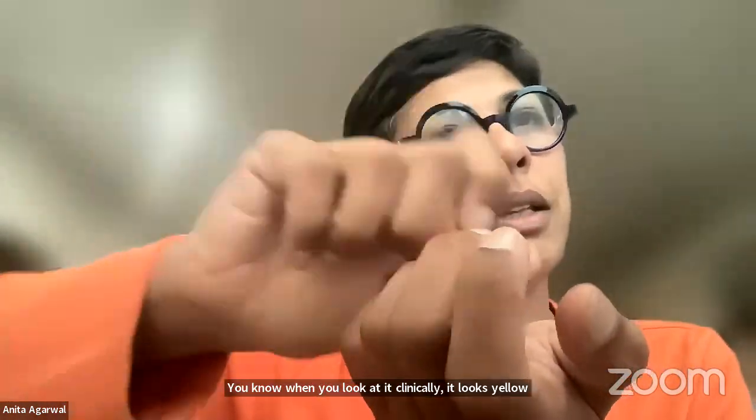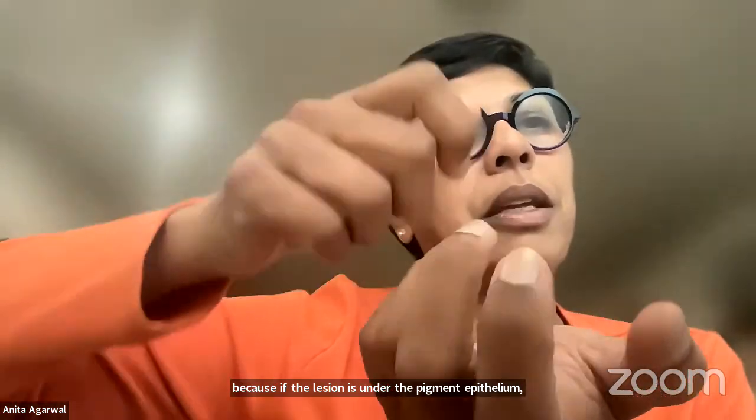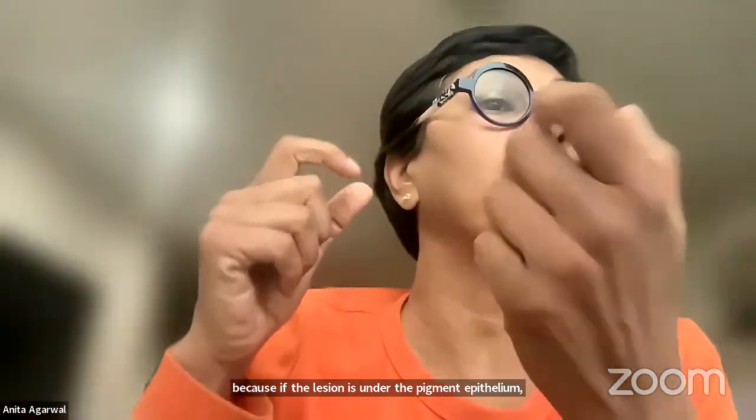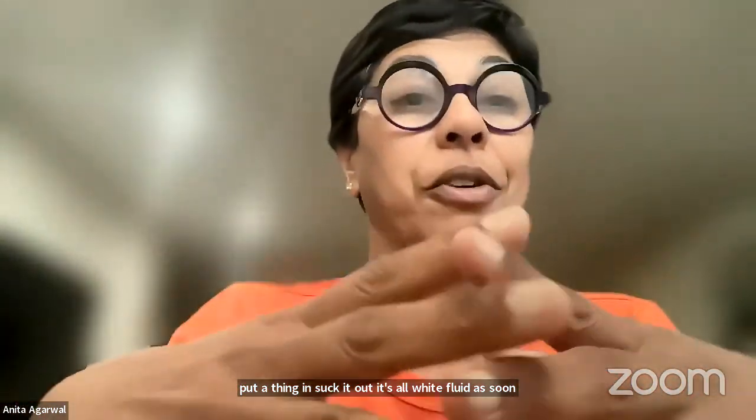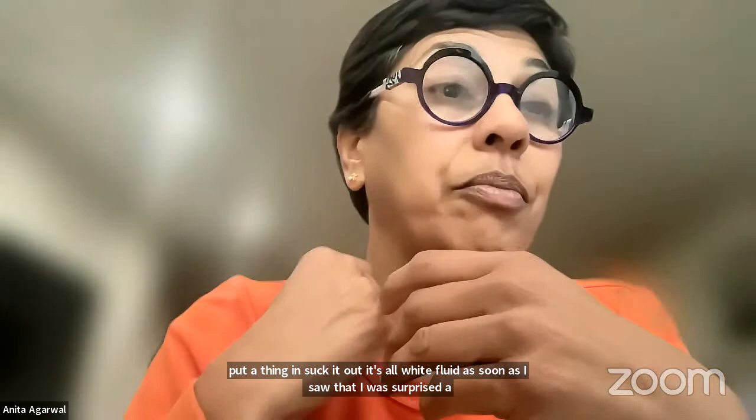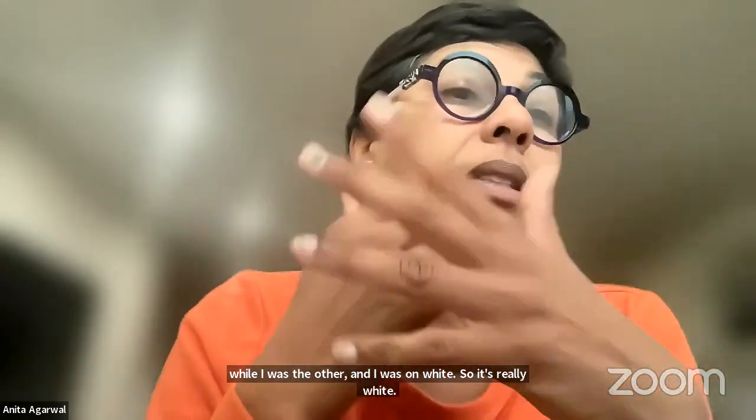But the minute you make a little cap, open that RPE, put a thing in and suck it out, it's all white fluid. As soon as I saw that, I was surprised. I was like, wow, it was yellow and it was all white. So it's really white. The lymphoma cells are white and the pigment epithelium makes it look orange.